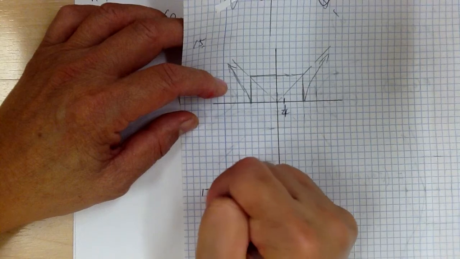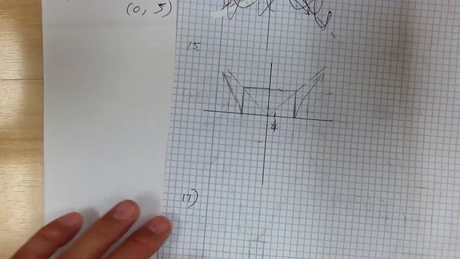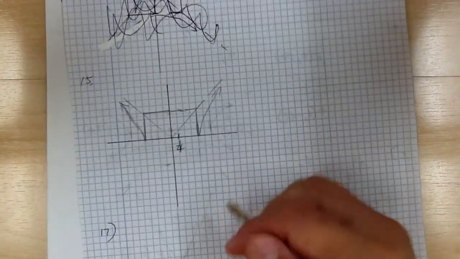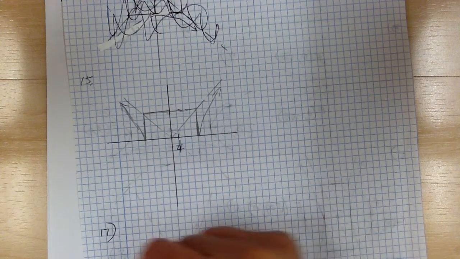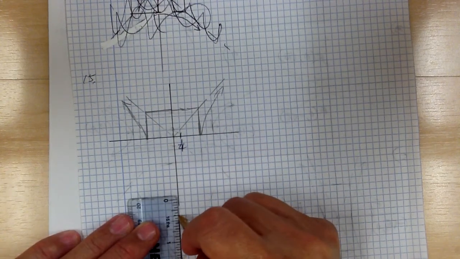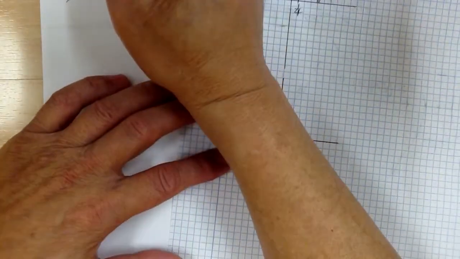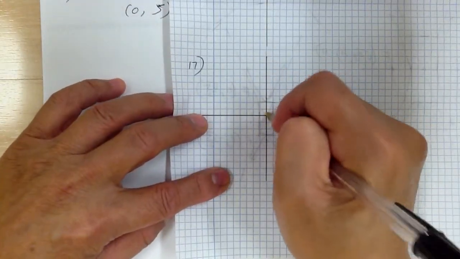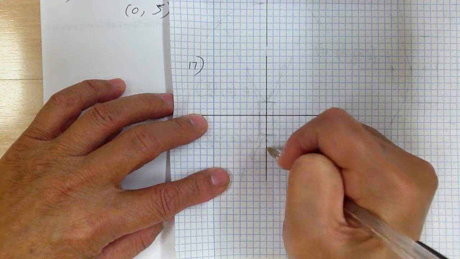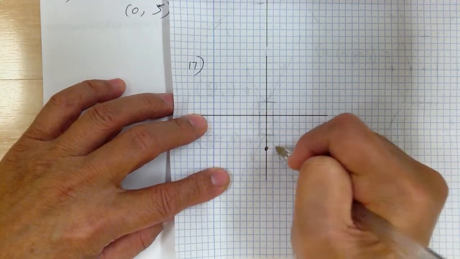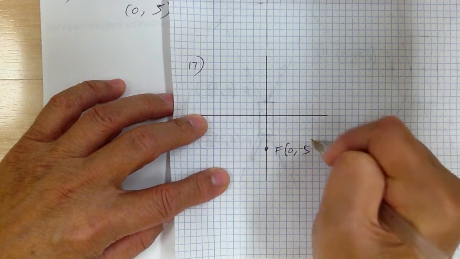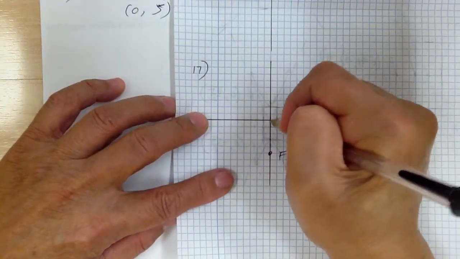Okay, so for number 17, (0, -5) and (0, 5). So those are the foci at (0, -5) and (0, 5).